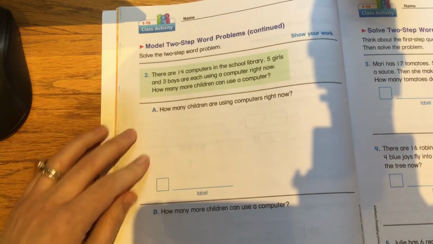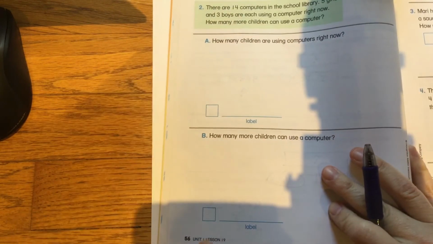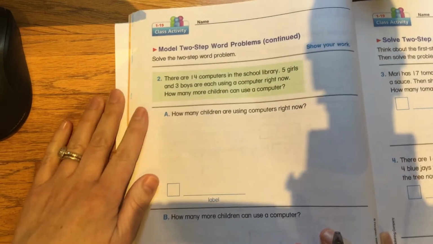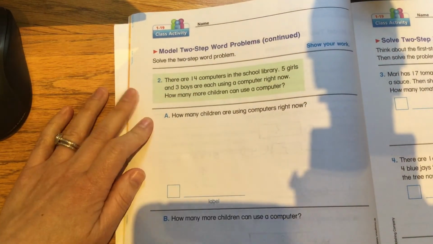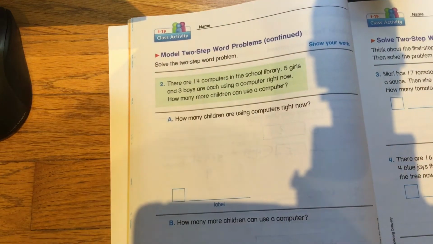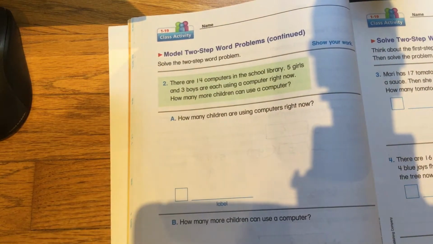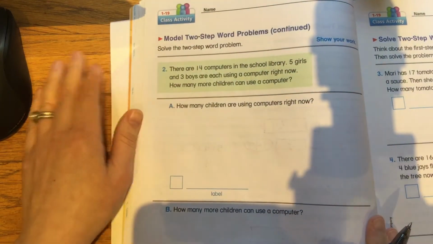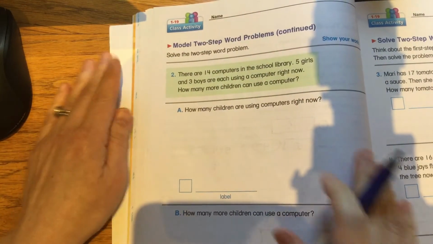All right, so continuing on page 56, still 119. So we're looking at these two-step word problems. And so each one of these requires us to solve something before we get to our final answer. We have to solve a piece first.